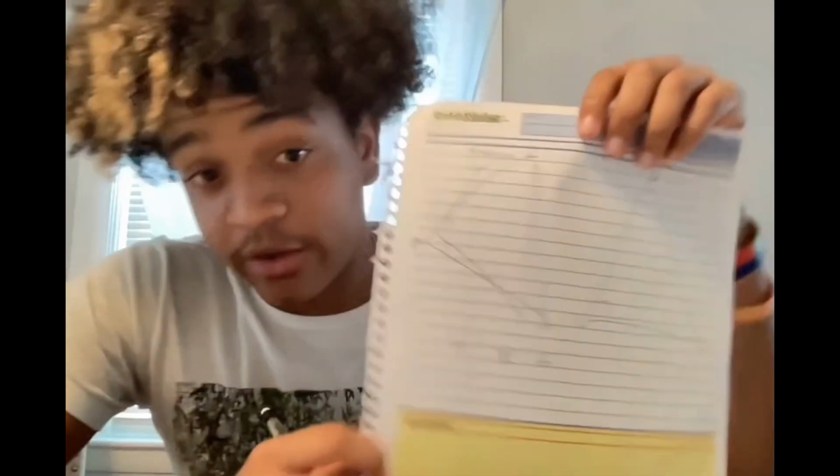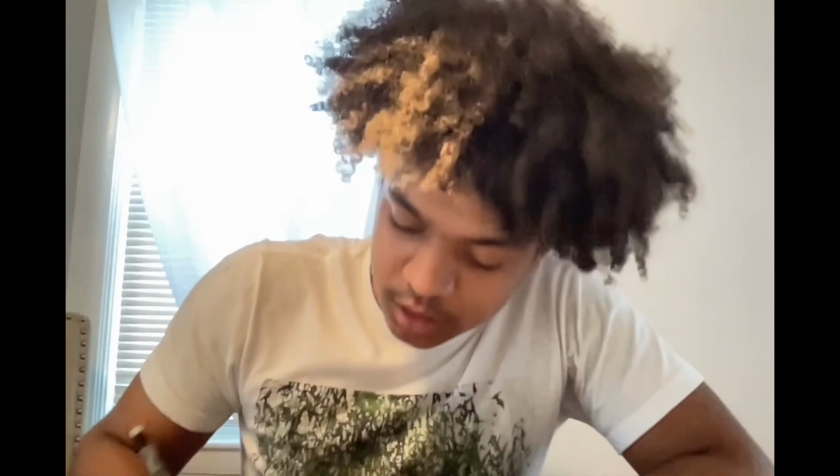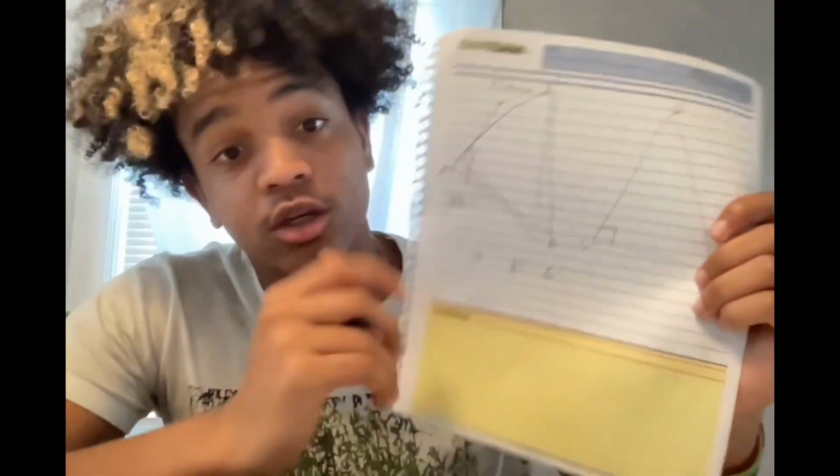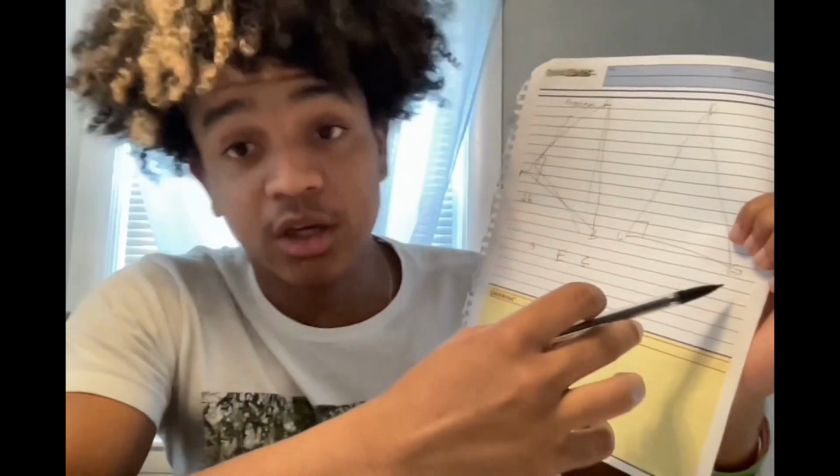Okay, so we have another triangle here. We're trying to find G. G is right here on this triangle. We know that A is 26. They're both on the same side and they're both equal. So we know that G would equal 26.